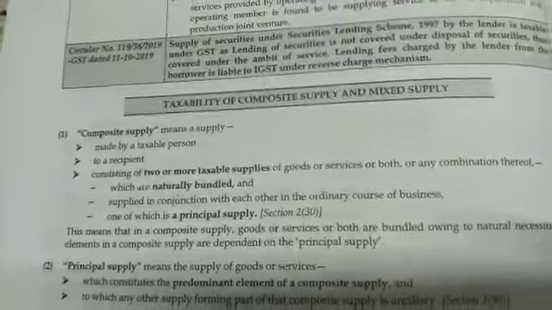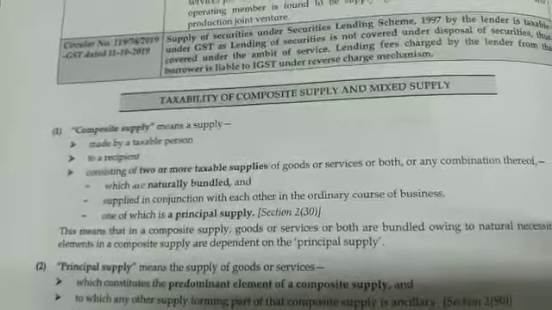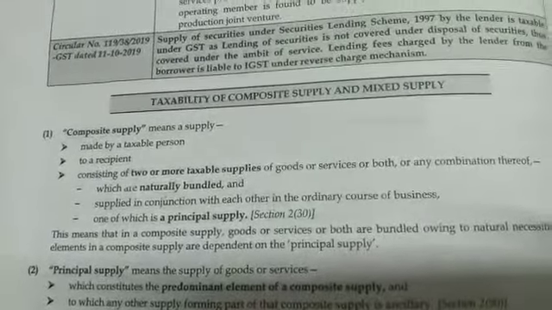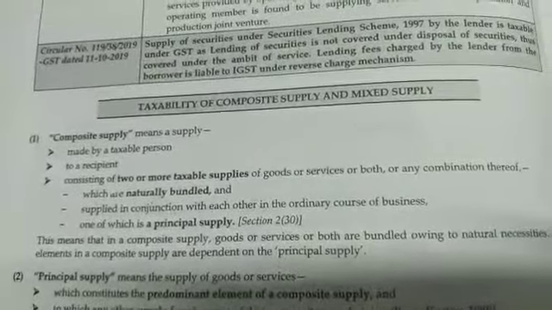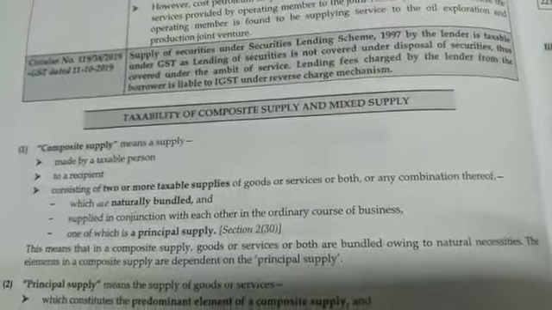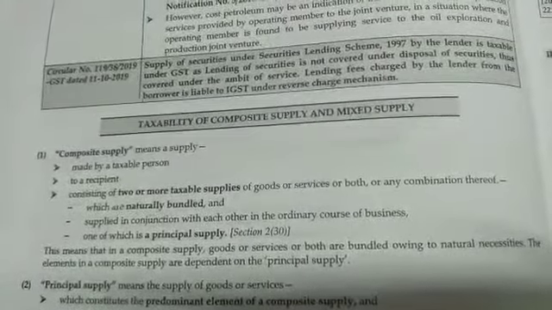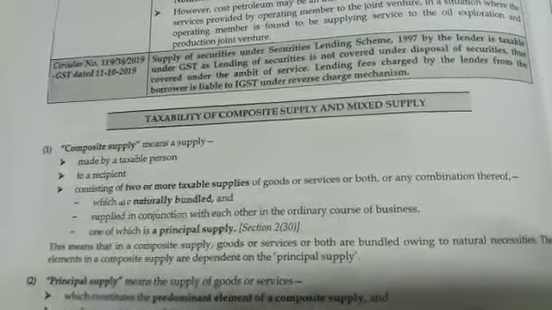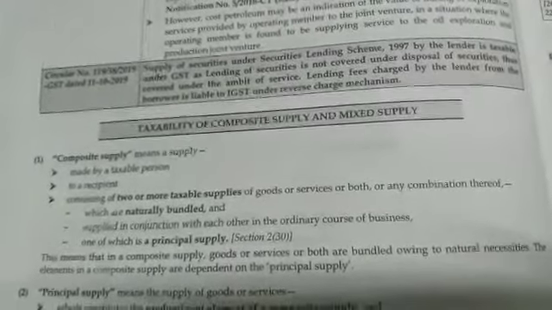I repeat again, composite supply means a supply made by a taxable person to a recipient consisting of two or more taxable supplies of goods or services or both, or any combination thereof, which are naturally bundled, that means supplied in conjunction with each other in the ordinary course of business, and one of which is a principal supply as per section 2 subsection 30.